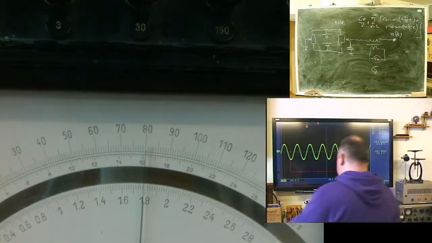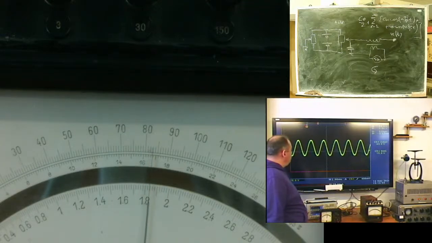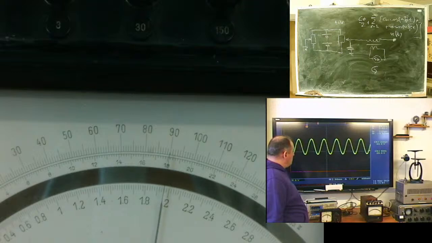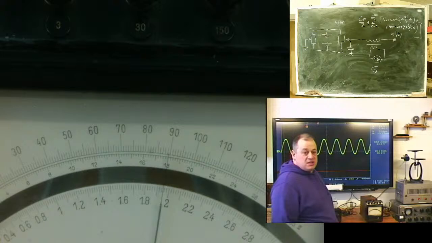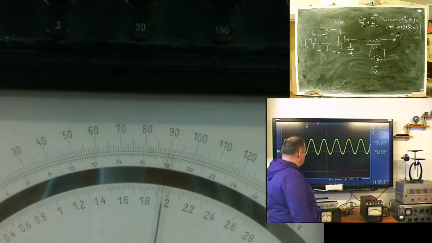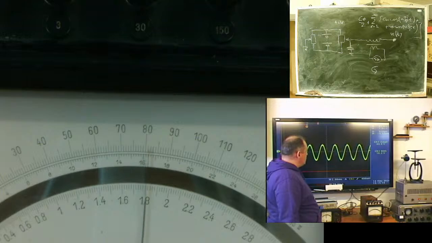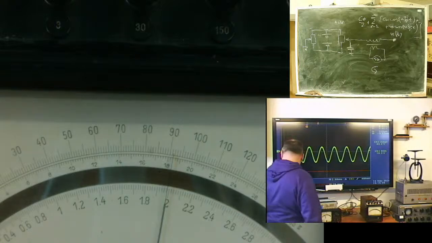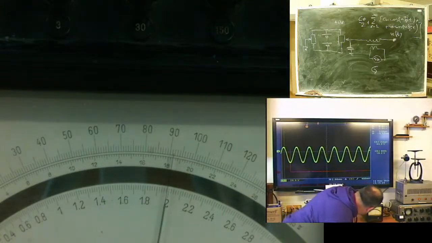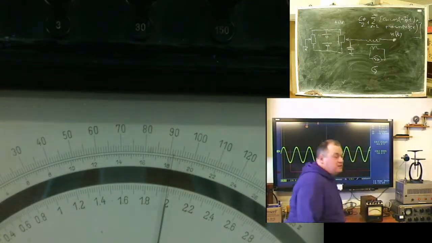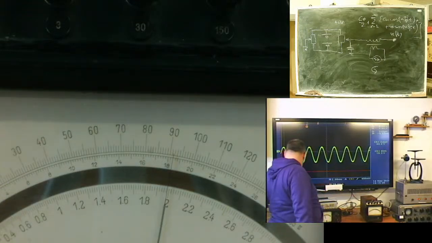Now let's apply the component. Effective is 20 volts. Or still 18. In the opposite direction. Okay, 18.3 here, 19.3, 18. Not good.